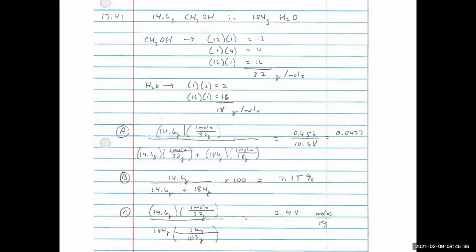moles of water. And so we were told there were 184 grams of water. And so we convert that 184 grams using the molecular weight into moles. So we have moles of methanol in the numerator, moles of methanol plus moles of water in the denominator. We get then 0.456 divided by 10.68, and that gives us a value of 0.0427.